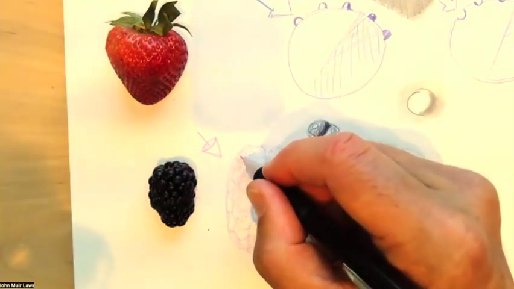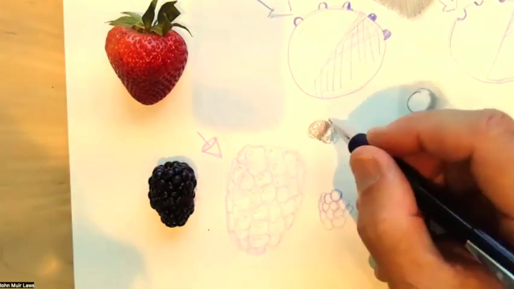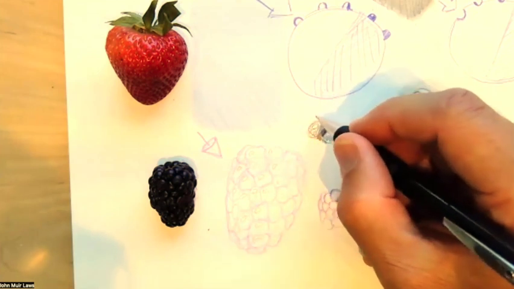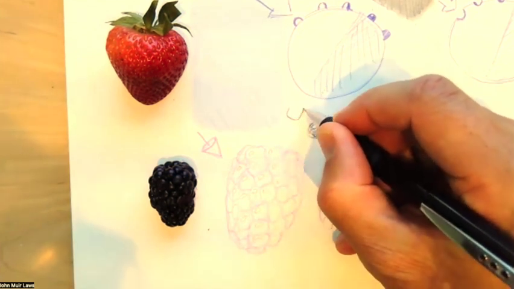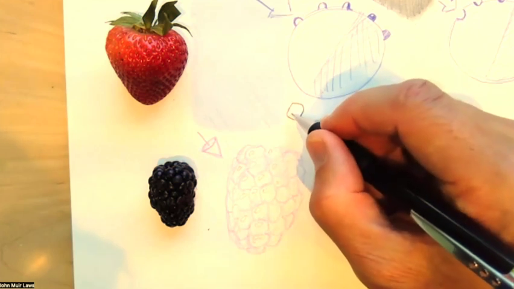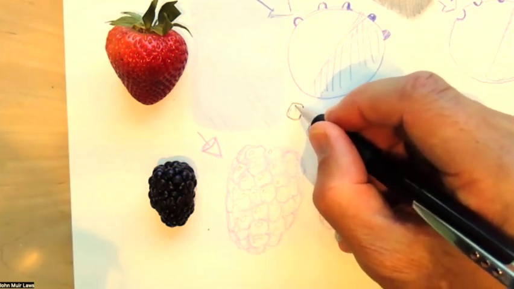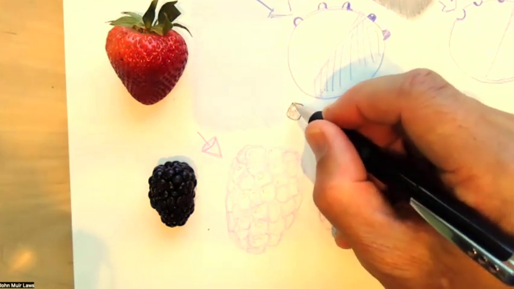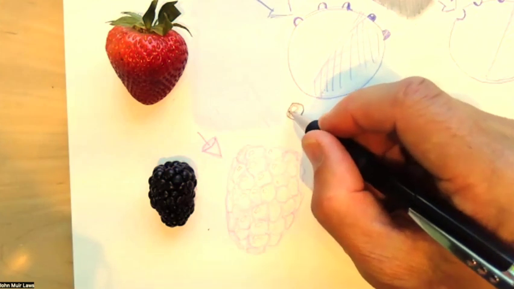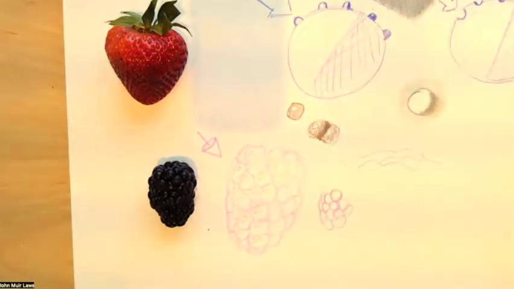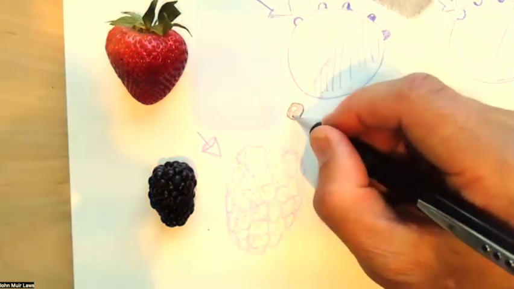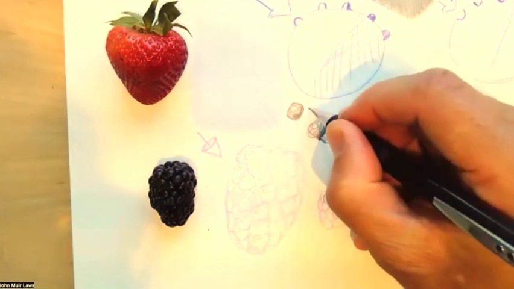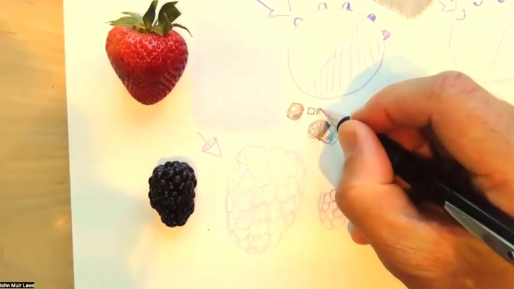And then it's fun to think of this initially fairly simply. My value range is going to be, first, my highlight zone, my mid-tone of the fruit, and then I'm going to have a third value, which is just sort of punched in some of those cracks. So it's a 3-value system.